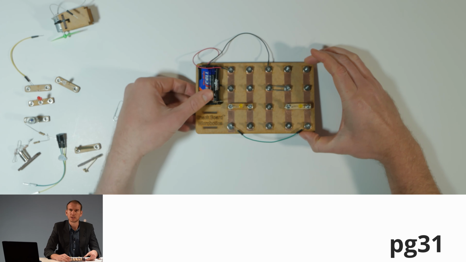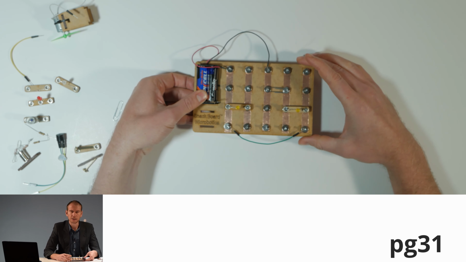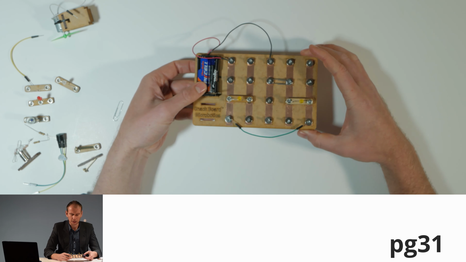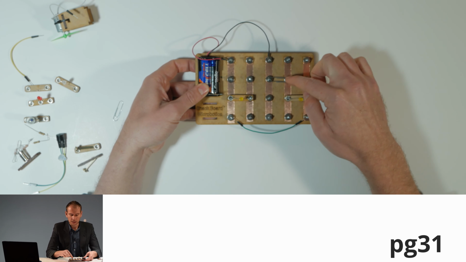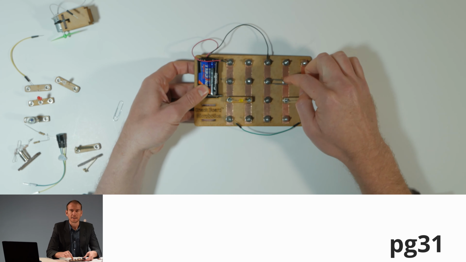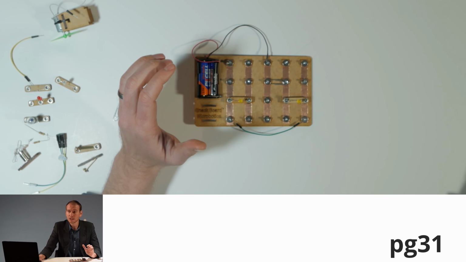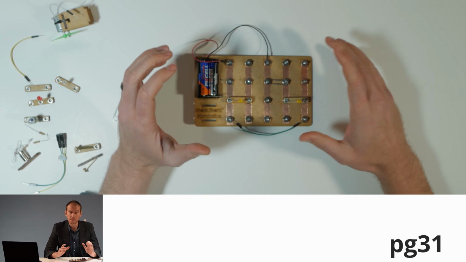Now, if your batteries are a bit fuller charged or a bit newer, you'll have a nicer flash and it'll be a lot brighter. But that's the effect that we want to get. So a single pole can throw it to either side. Now that is a single pole double throw switch. And that concludes the switches and buttons.